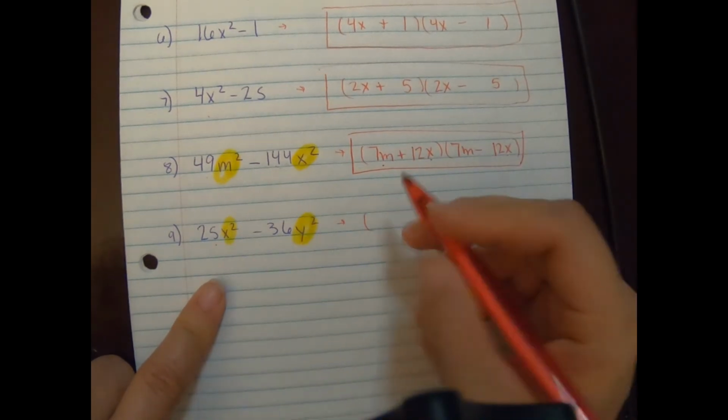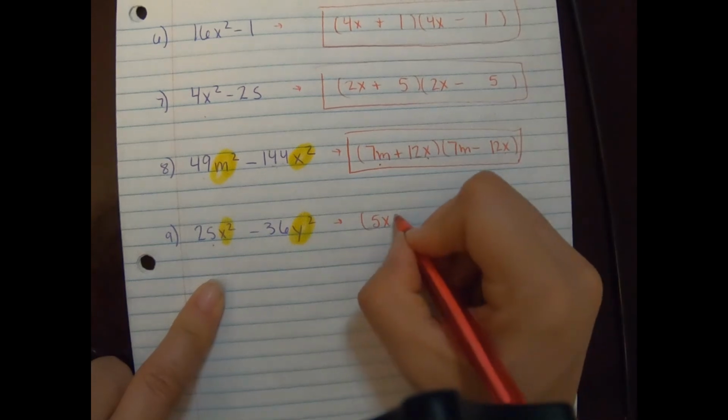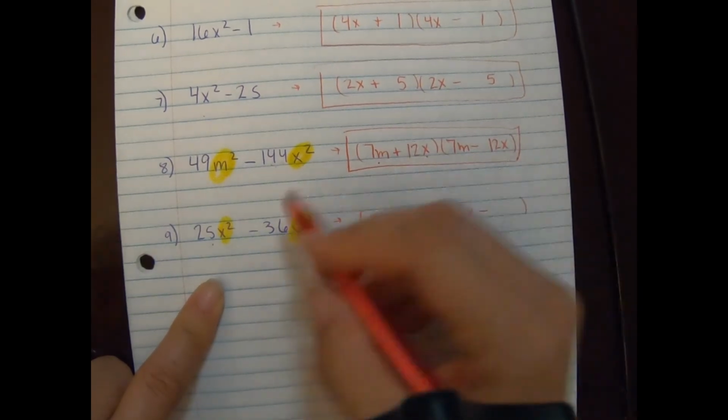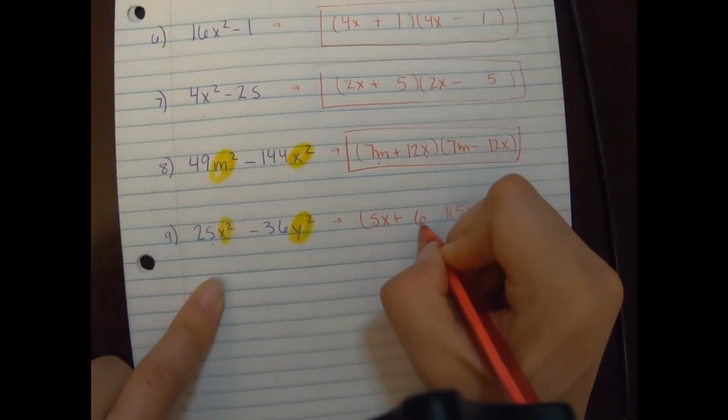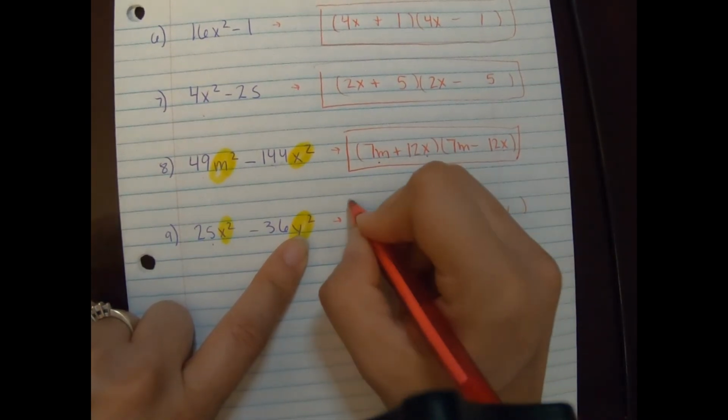All right, last one, the square root of 25 is 5. We'll do a plus and a minus. The square root of 36 is 6, but since there's a y, we also need a y with it.